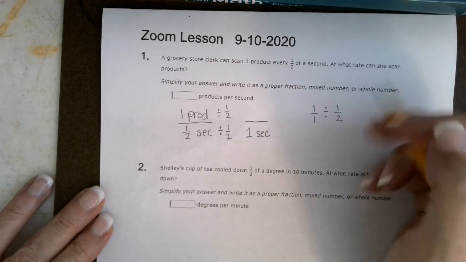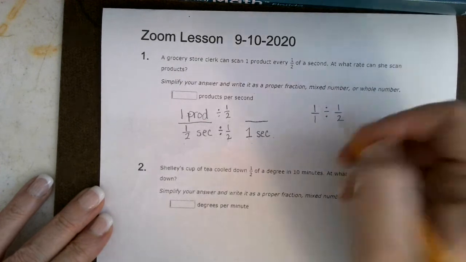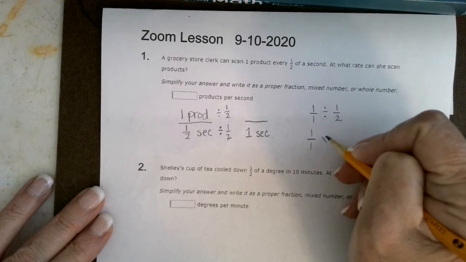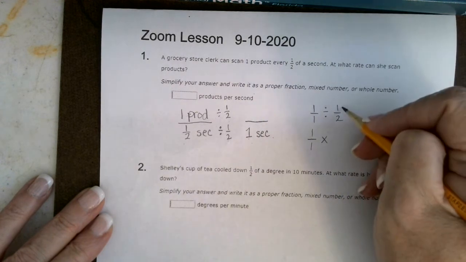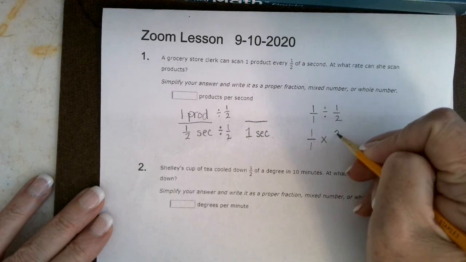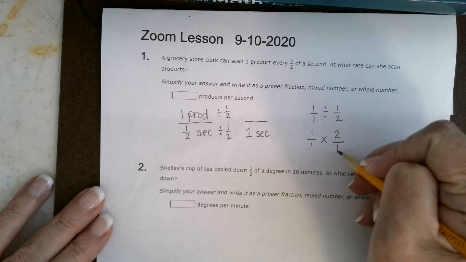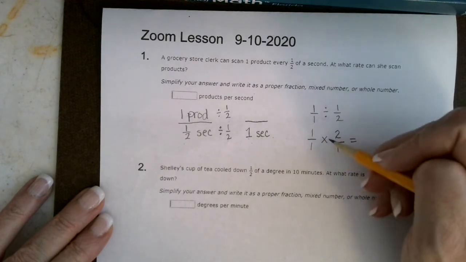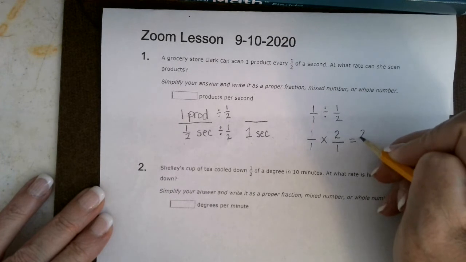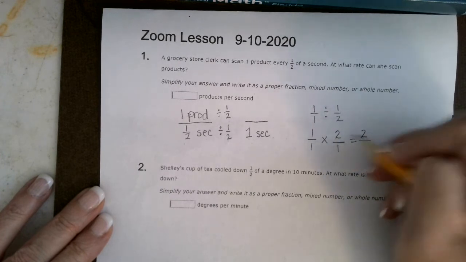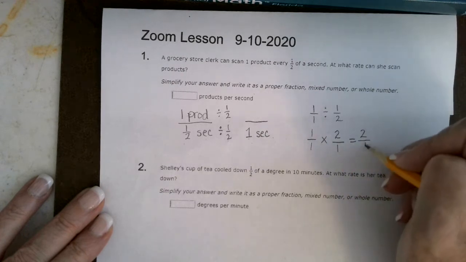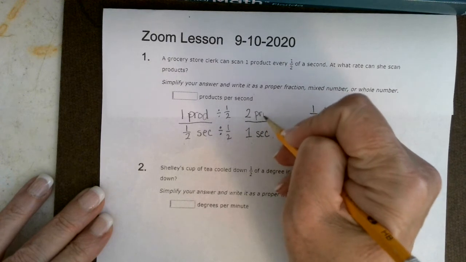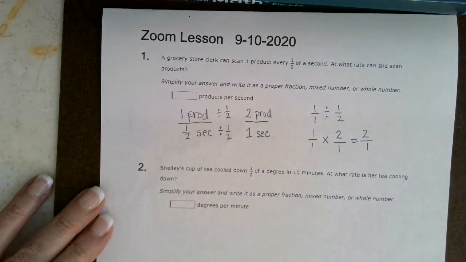And if you'll remember from 6th grade, you cannot divide by a fraction, so we keep this first number, we change to multiplication, and we flip over or use the reciprocal of a half, which is 2. So we've got 1 over 1 times 2 over 1. 1 times 2 is 2, and 1 times 1 is 1. So that would be 2 products per second. So that's one way that you could do it.